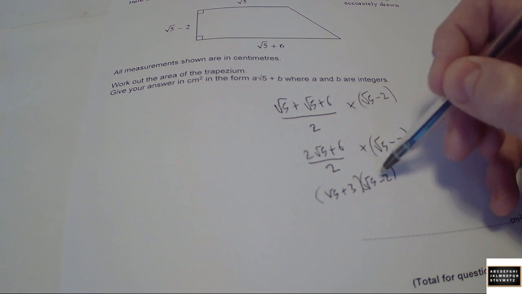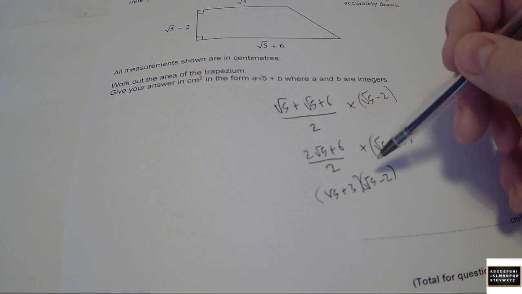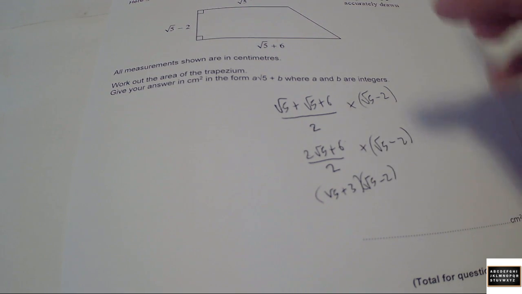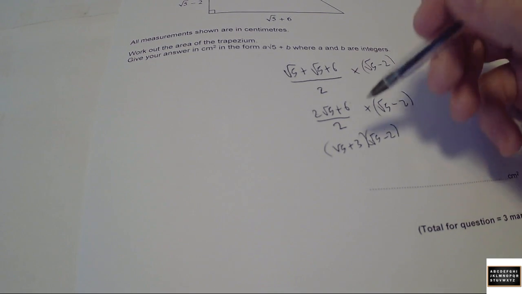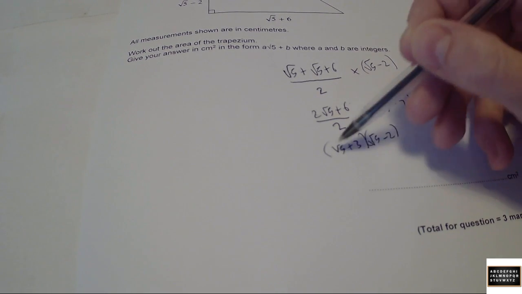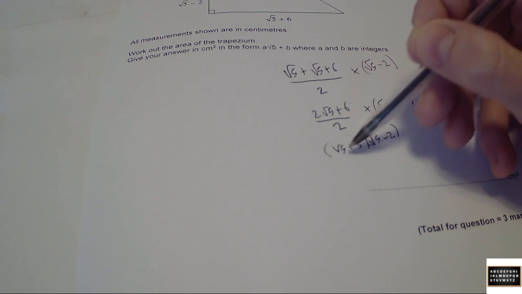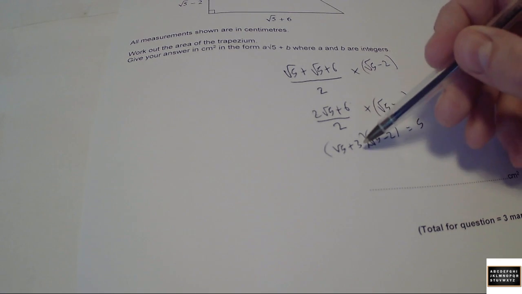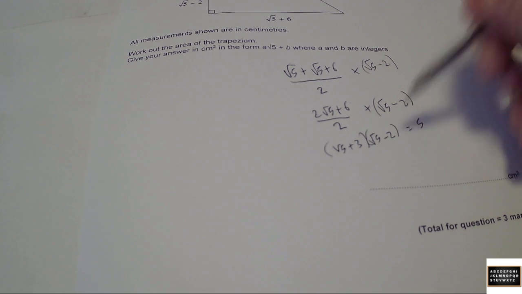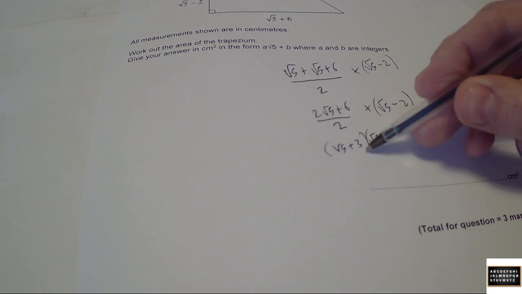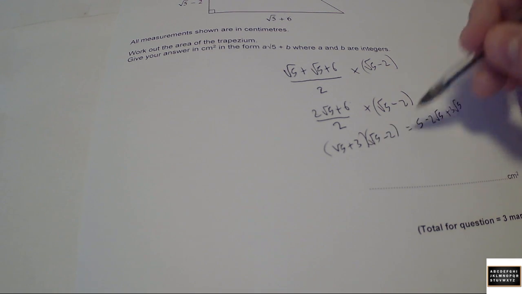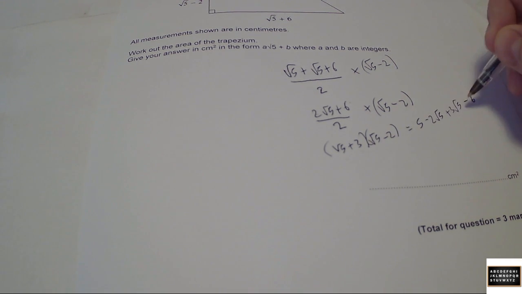Now we're looking at a pair of brackets, which we need to multiply using our full method or our brackets method or whatever method you're keen on using. I personally like the full method, so I'm going to probably work along those lines. So the first 2 terms multiplied would make, well, just 5, because root 5 times root 5 is 5. The outside terms would be minus 2 root 5. The inside terms would be 3 root 5, and then the last 2 terms multiplied makes minus 6. You've got to be really careful with your signs on these questions.